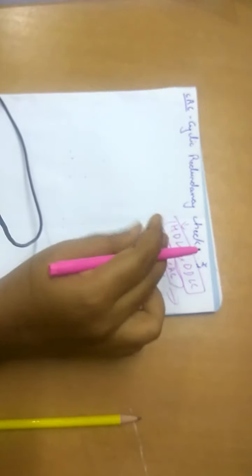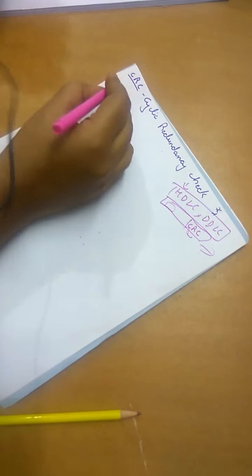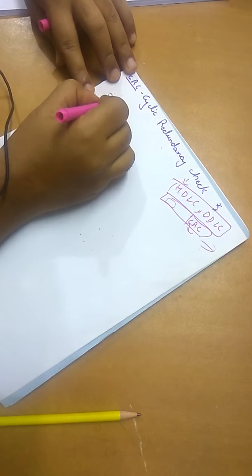So what is that CRC we are adding? That is the point here. The cyclic redundancy check first follows a polynomial technique.